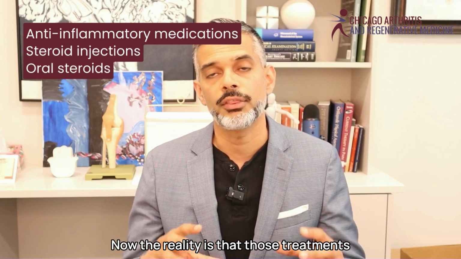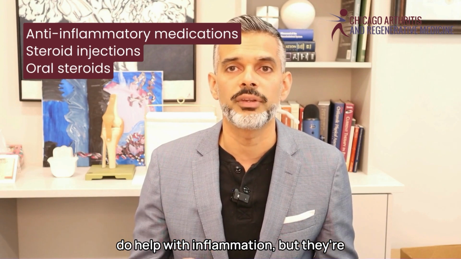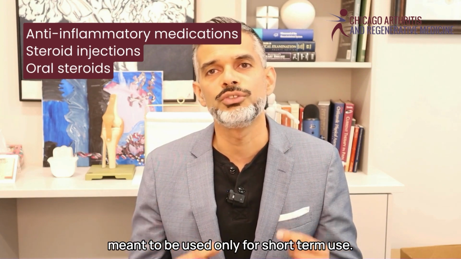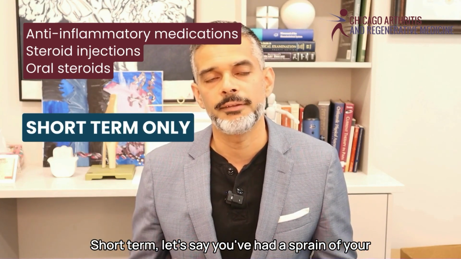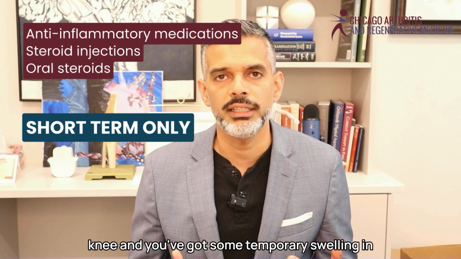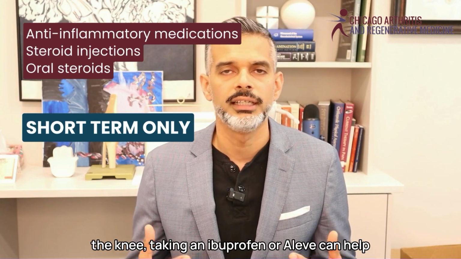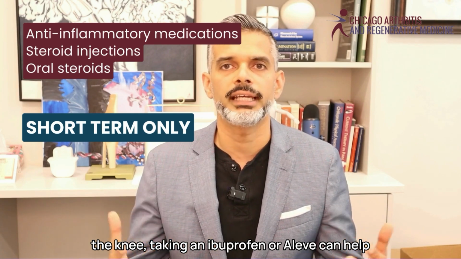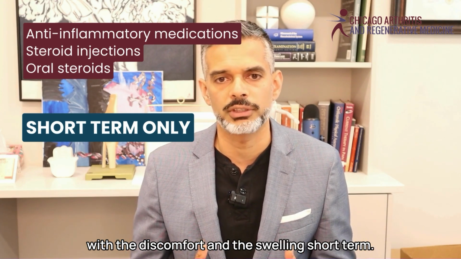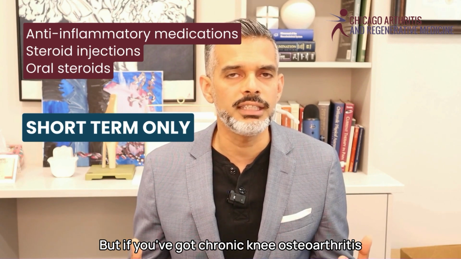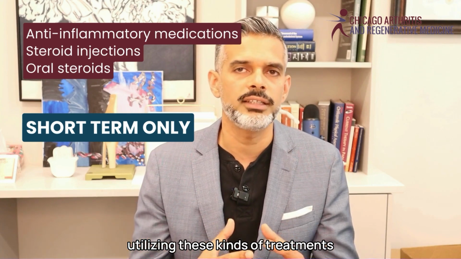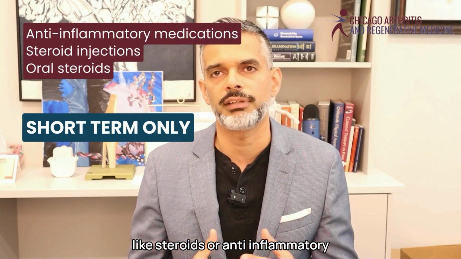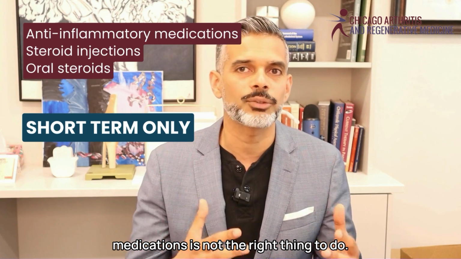Now, the reality is that those treatments do help with inflammation, but they're meant to be used only for short-term use. Short-term, let's say you've had a sprain of your knee and you've got some temporary swelling in the knee, taking an ibuprofen or Aleve can help with the discomfort and the swelling short-term. But if you've got chronic knee osteoarthritis that gets swollen from time to time, utilizing these kinds of treatments like steroids or anti-inflammatory medications is not the right thing to do.